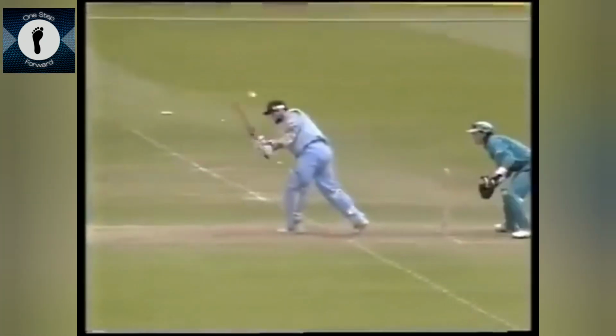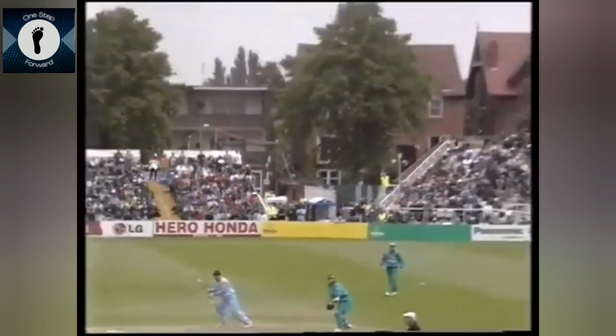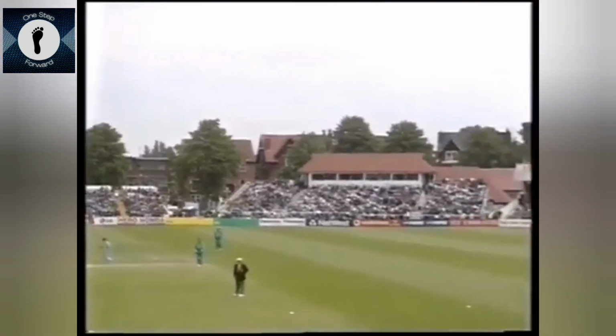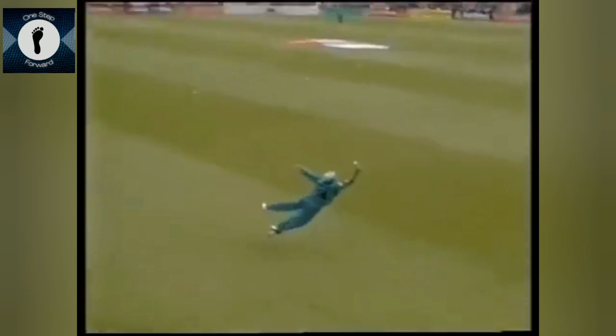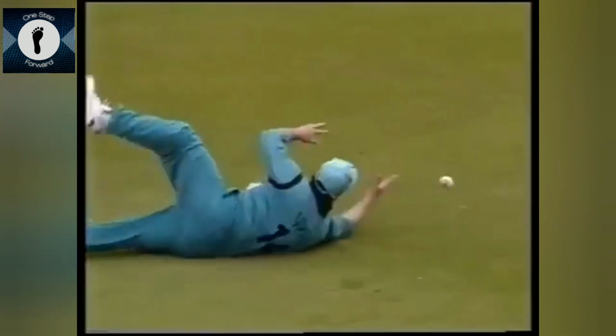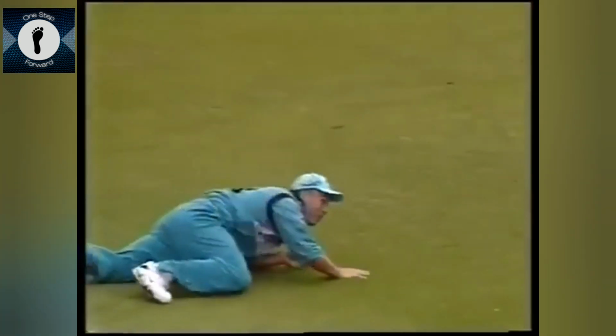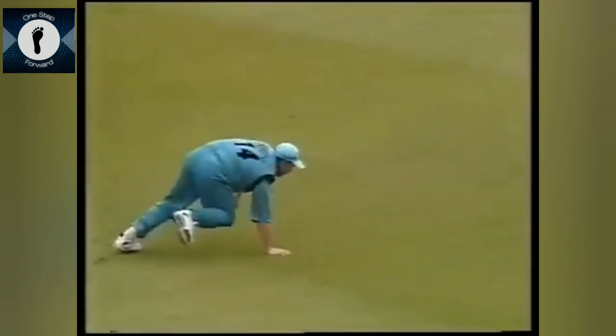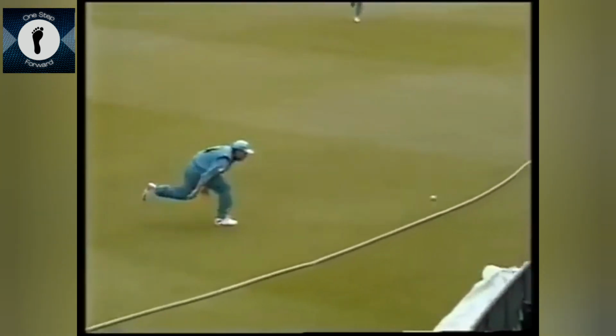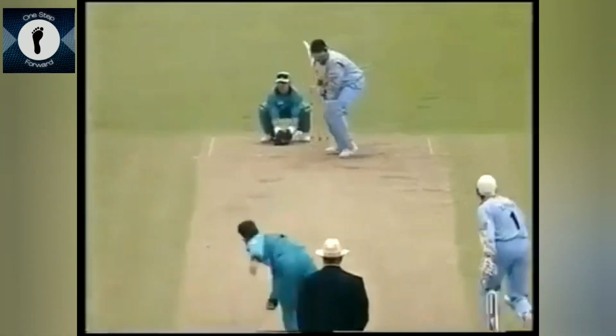This is a good shot to start with. Only thing is, played it a little too close to that fielder on the boundary line. But have a look at this. If that would have stuck, that would have been the catch of the tournament. No doubt about that. Good effort and good hand as well. Just popping out agonizingly. Last possible moment.